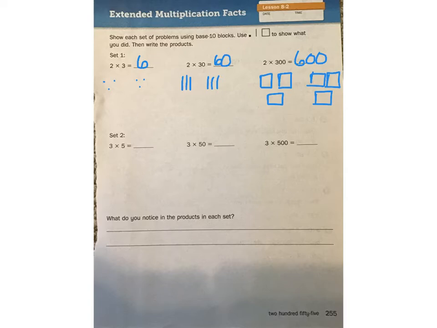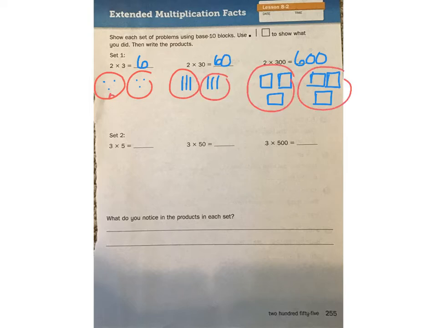Notice that it looks really similar. I have 2 groups of 3 here, and I have 2 groups of 3 here. What's different is what's inside. It's 3 cubes, then it's 3 tens, then it's 3 hundreds. And we call that extended facts. A shortcut that you can think about is that you find your fast fact, which is 2 times 3, and then you just add however many extra zeros there are. So 2 times 3 is 6. I have 2 extra zeros. It's going to be 600.